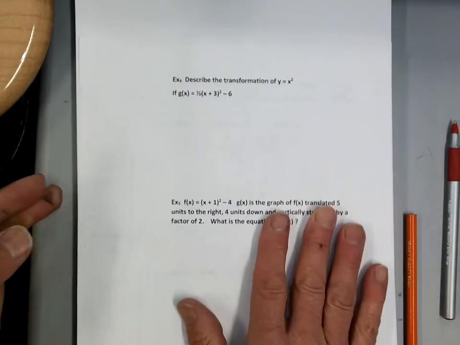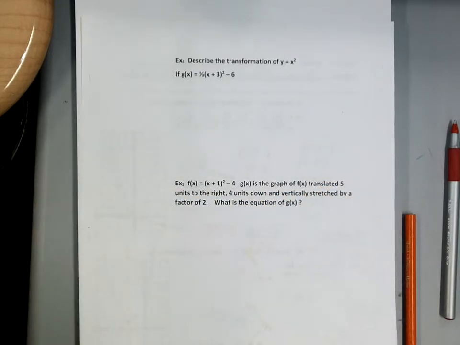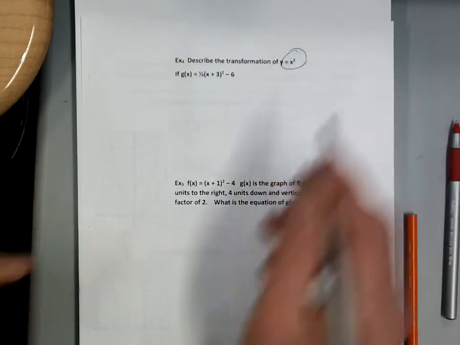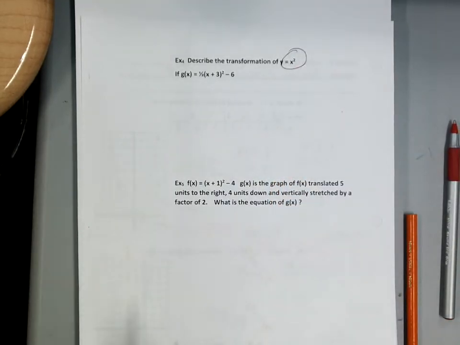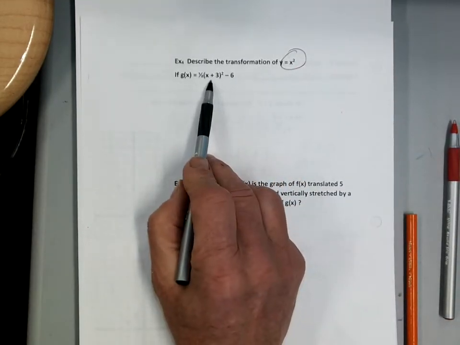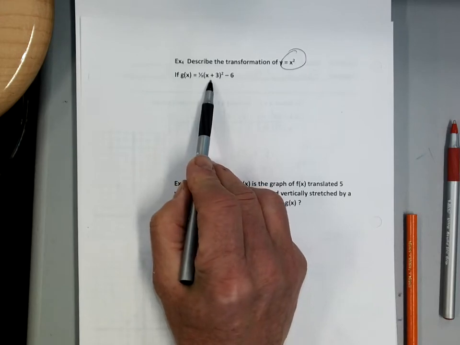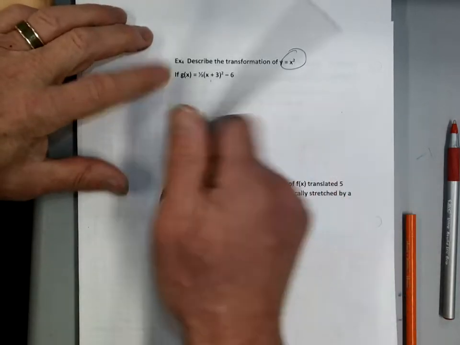So example 4 says describe. So what's going on? So we had an x squared, and then we did some things to it. So first of all, I see that we moved it. So we did a horizontal.